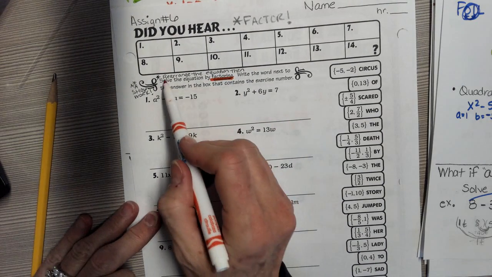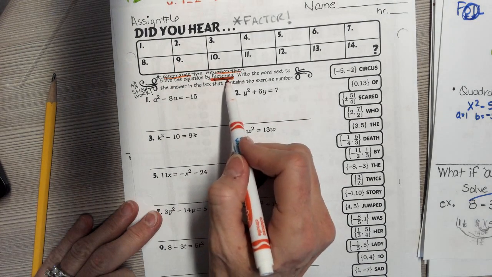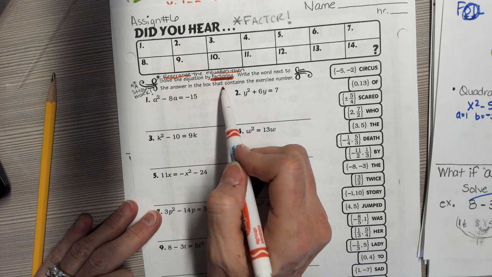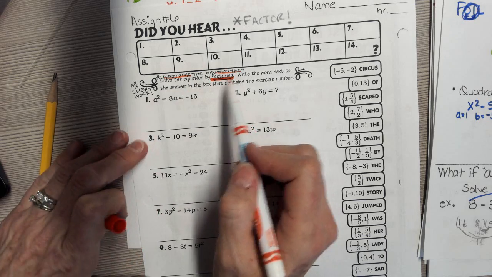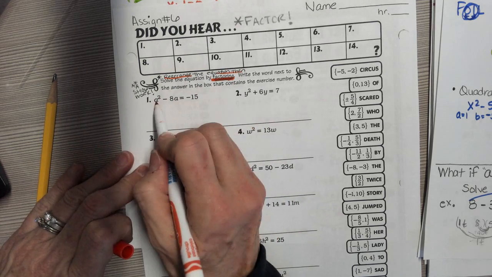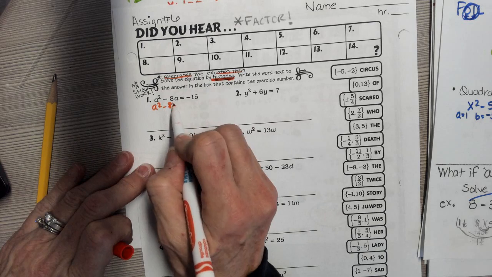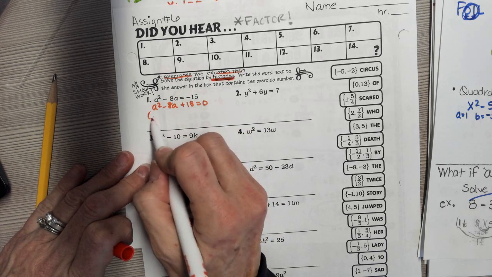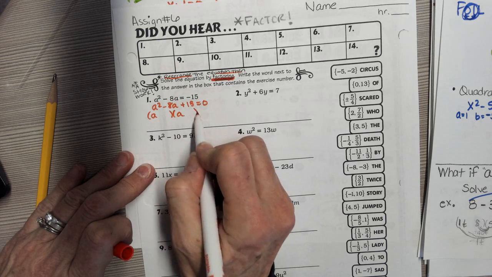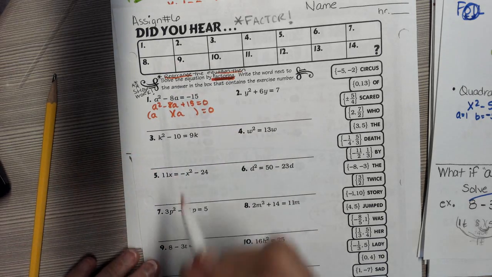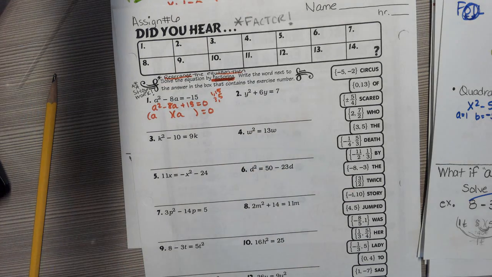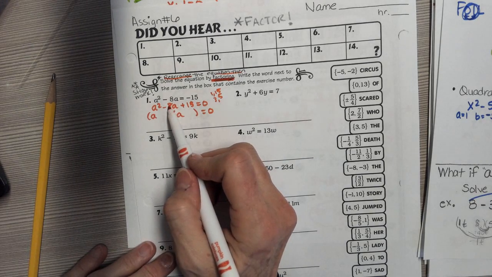So factoring says rearrange the equation, then solve by factoring. Write the word next to the answer in the box that contains the exercise number. Okay, so let's try number 1. First I need to rearrange: a squared minus 8a, move the 15 over, equals 0. Factor. Okay, we need factors of 15. So 1 and 15, 3 and 5. When I add them together, I need a sum of 8.